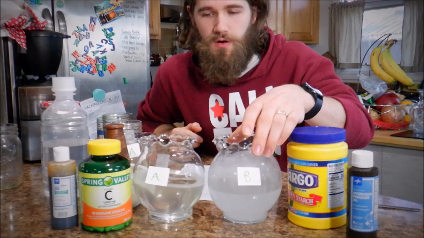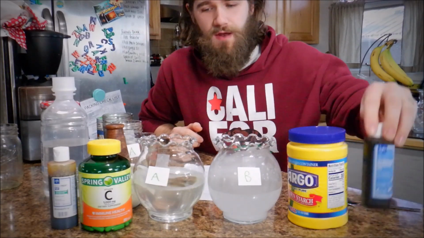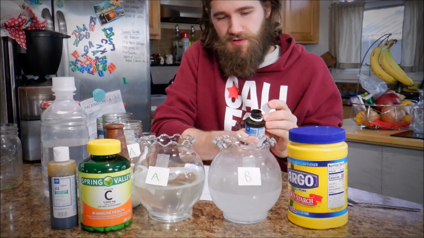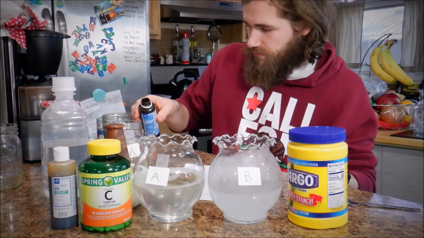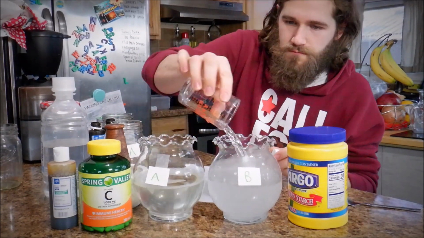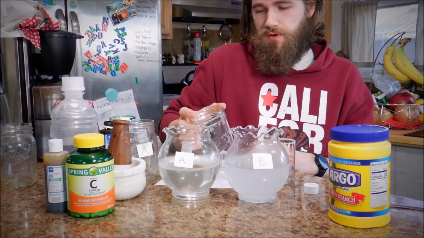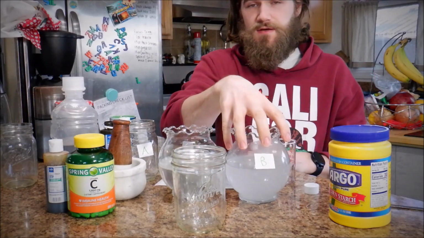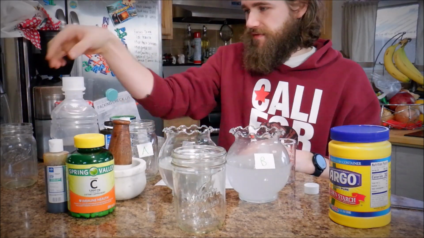Okay, now for our solution B, we're going to add about 150 mLs of the hydrogen peroxide, which is the 3%. Okay, now that that is complete, we're going to try to add equal concentrations of solution A and solution B into the same jar.